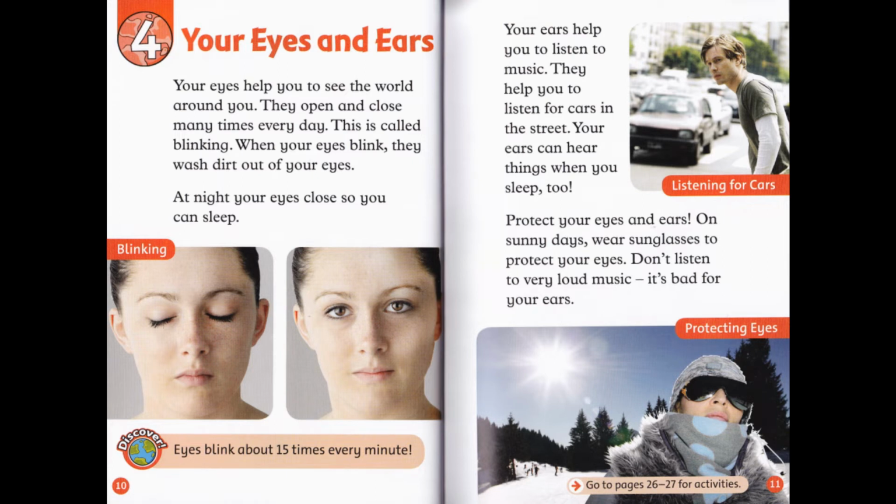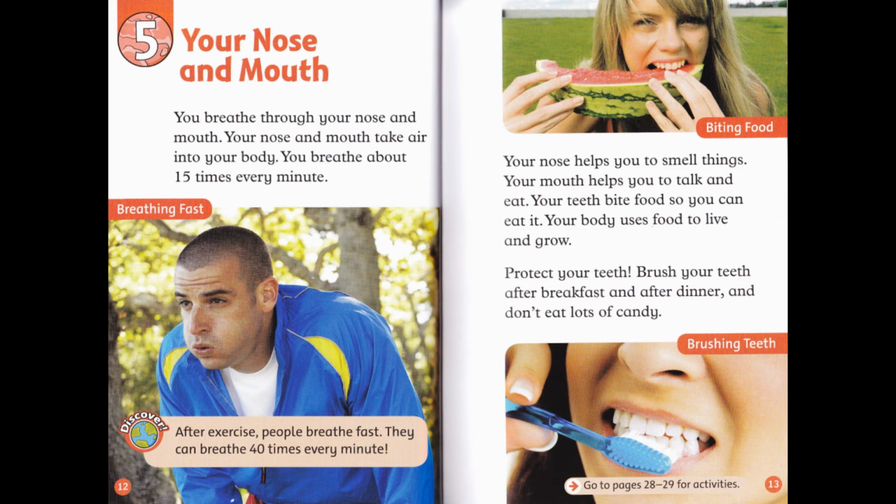Chapter 5. Your nose and mouth. You breathe through your nose and mouth. Your nose and mouth take air into your body. You breathe about 15 times every minute. Discover. After exercise, people breathe fast. They can breathe 40 times every minute.